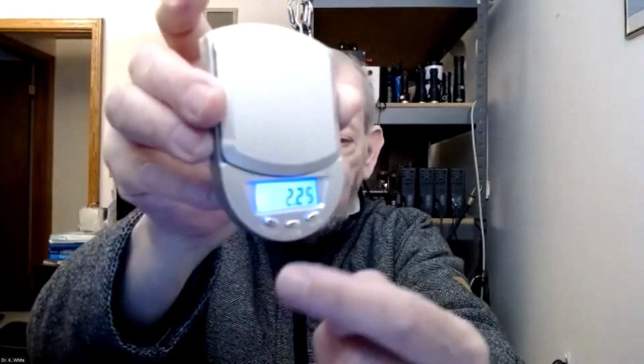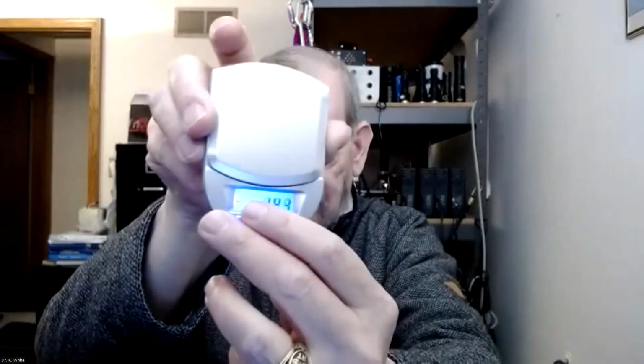Now, there's a key here. You should press it so the letter G is visible. I don't know if you can see it, the letter G right here. The mode should be G. Over here is a button on the left, and it says tare.